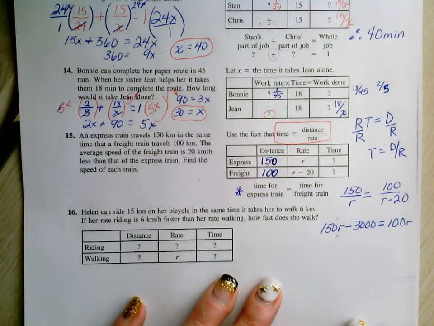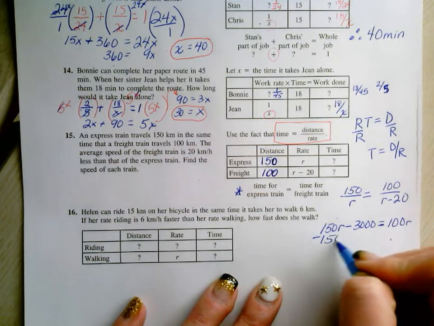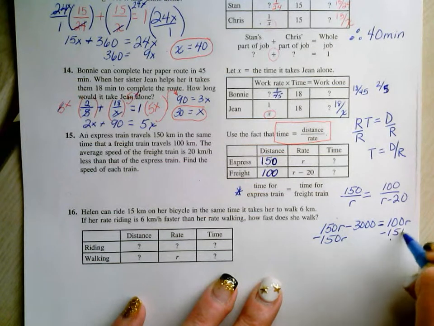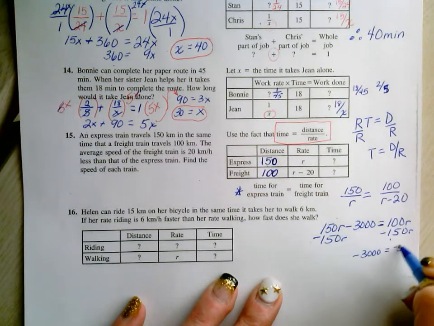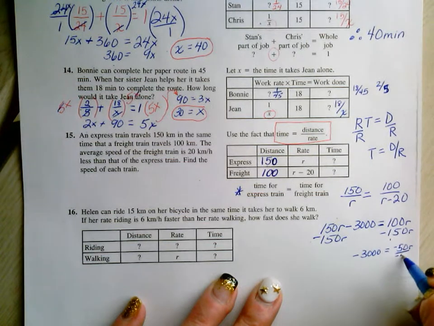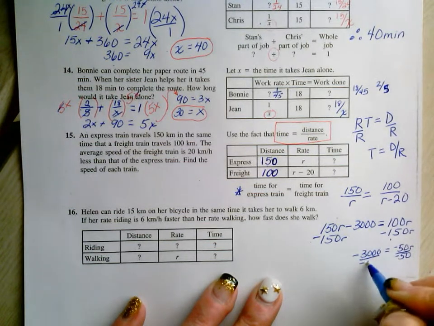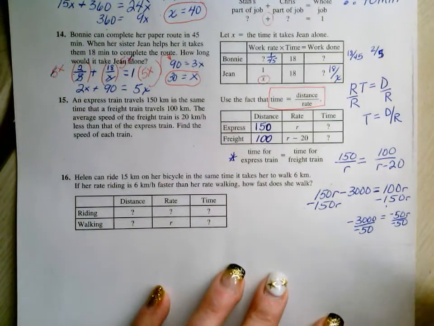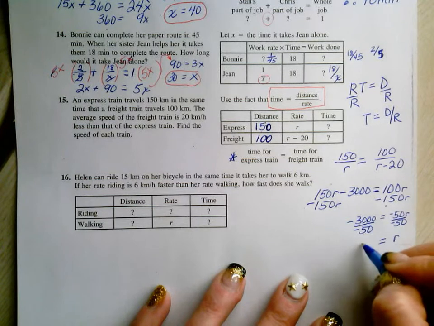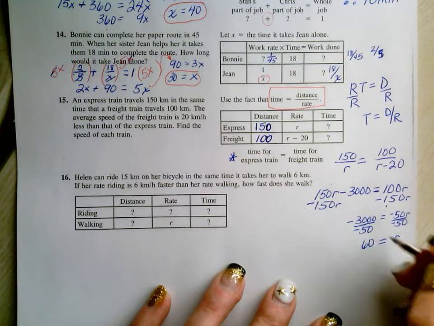Making sense so far? Now, if I subtract my 150R, I now have negative 3,000 equaling negative 50R, and that's just fine because when I divide out, I'm going to end up with R equaling a positive value of 60.